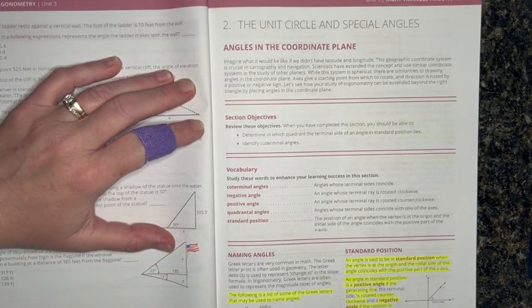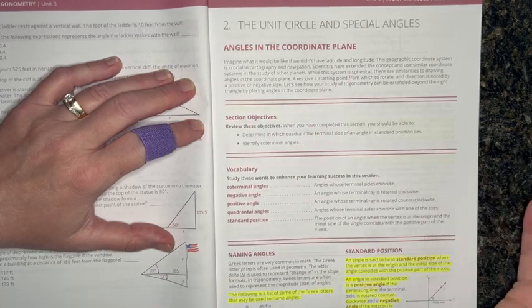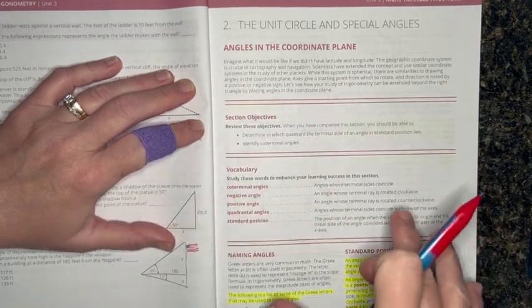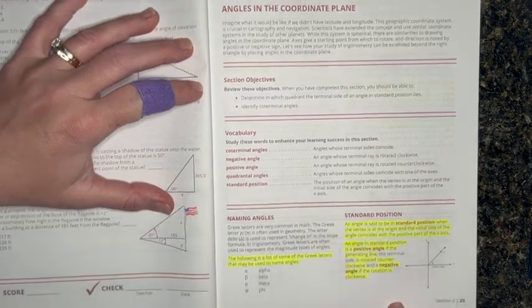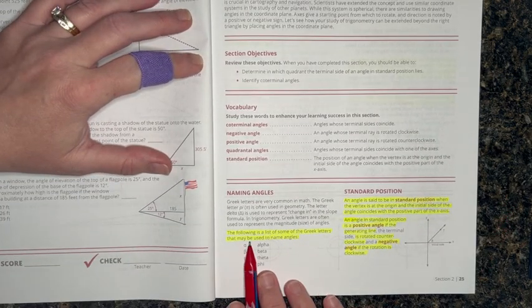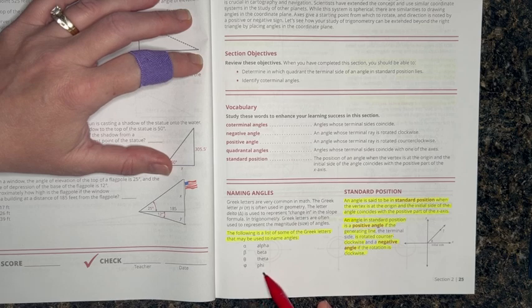Section 2 begins on page 25. And it's about angles in the coordinate plane. So now we're going to start putting angles in a coordinate plane, okay? The following is a list of some Greek letters that may be used to name angles. We have alpha, beta, theta, and phi. I should probably look that up.